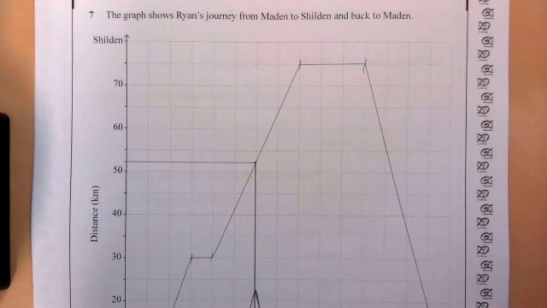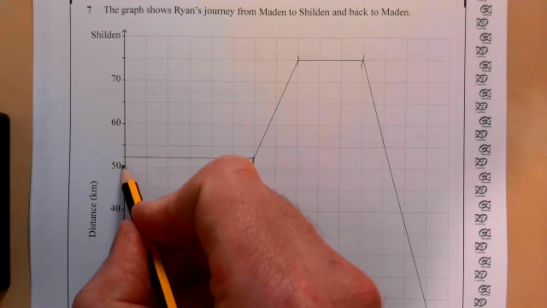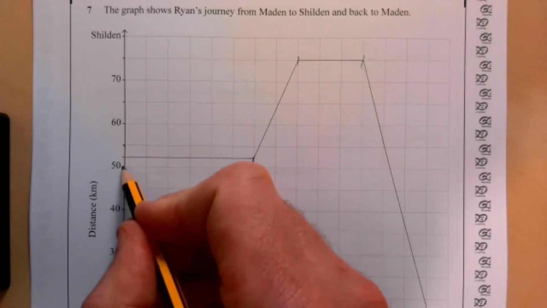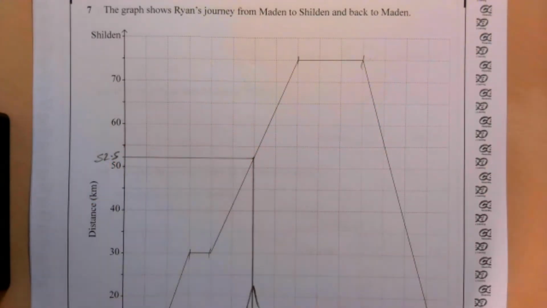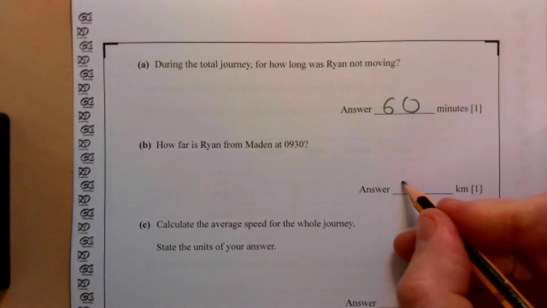So let's see if we can calculate that. That's 50, that's 60, so that's 55. So halfway between 50 and 55 must be then 52 and a half. So our answer then is 52 and a half.